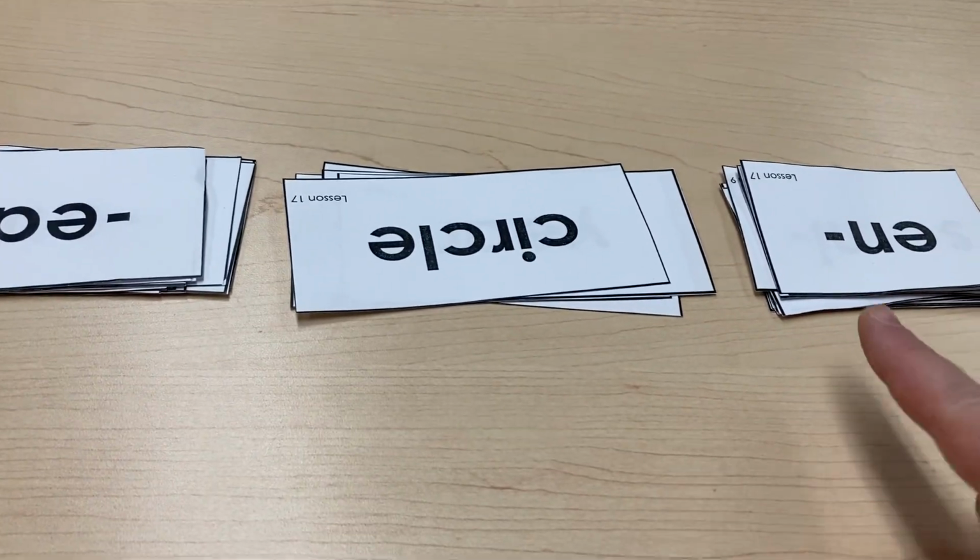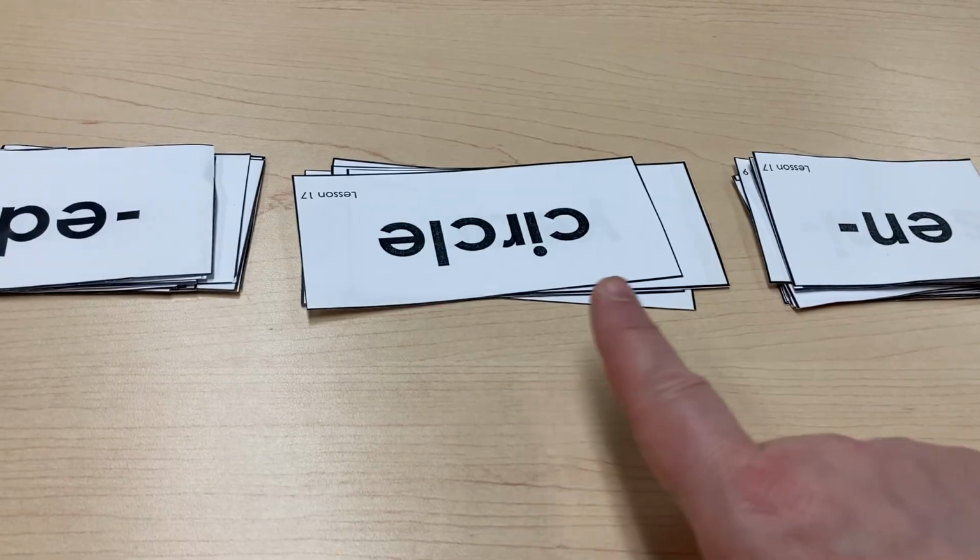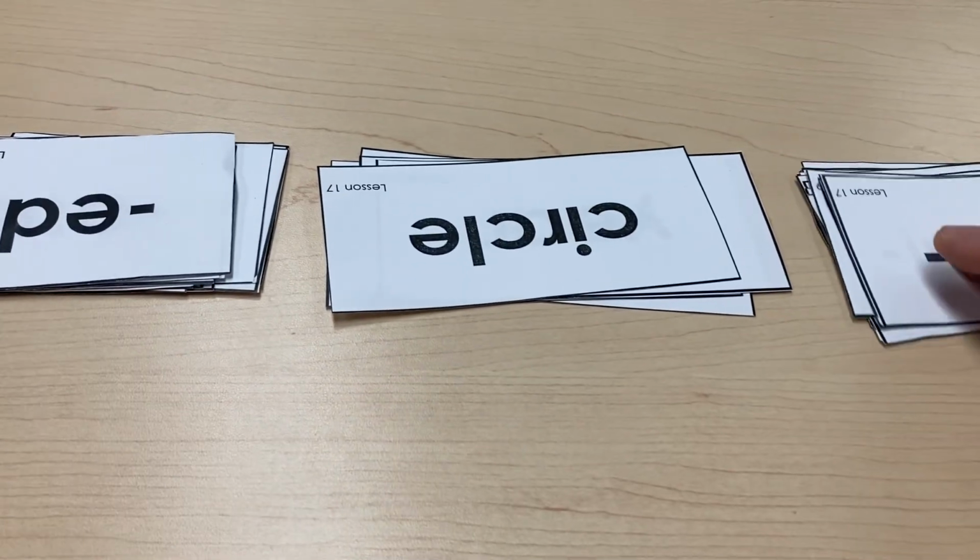And now we read the words. Encircled. Well, that one made sense. And then we flip it.